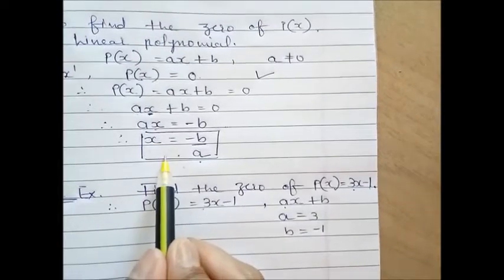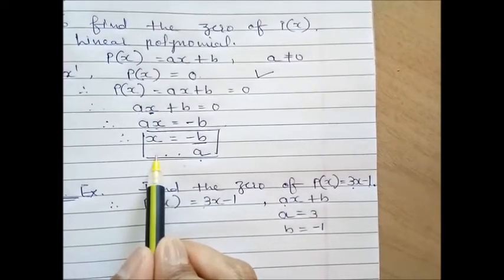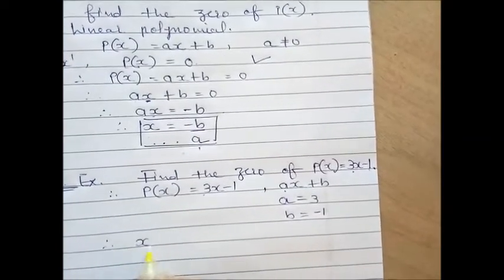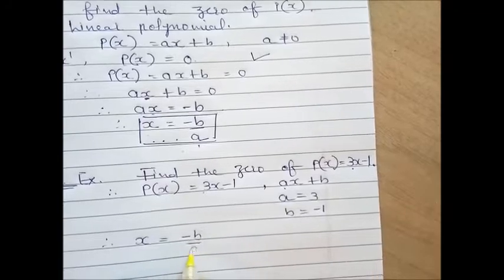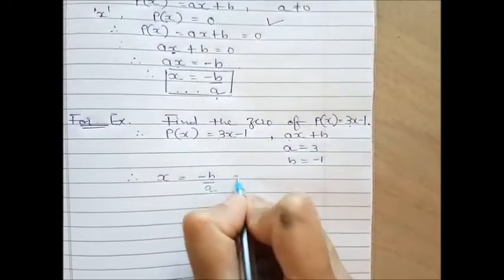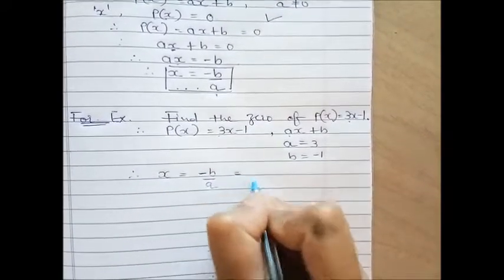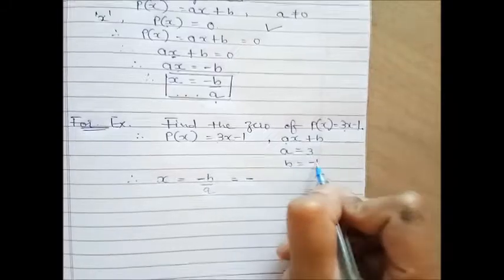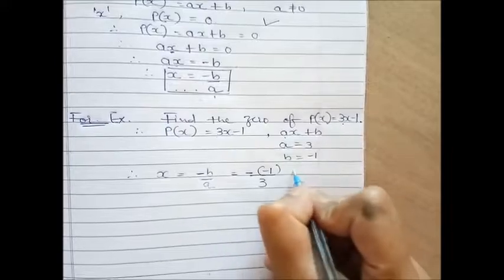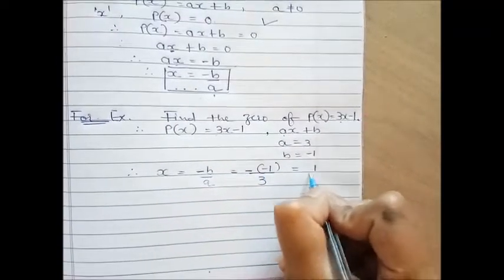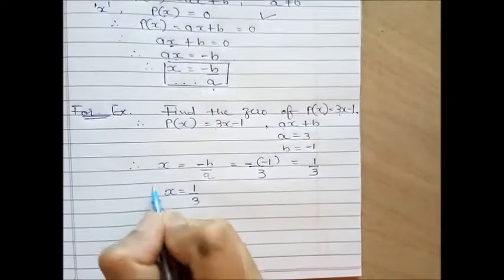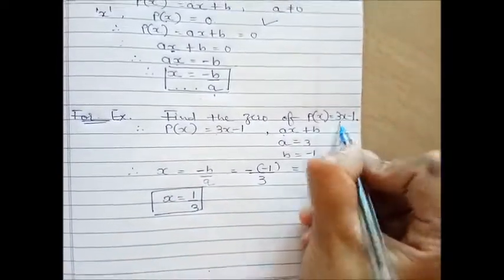Now according to this, we know that the 0 of a linear polynomial is minus b upon a. Therefore we will write x is equal to minus b upon a. Now what is our b? Our b is minus 1. So this minus sign will remain as it is, that is minus. Now b is minus 1 upon what is our a? a is 3. So minus minus plus 1 upon 3. So x is equal to 1 upon 3 is a 0 of this polynomial.